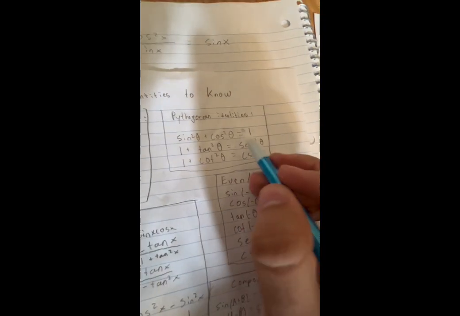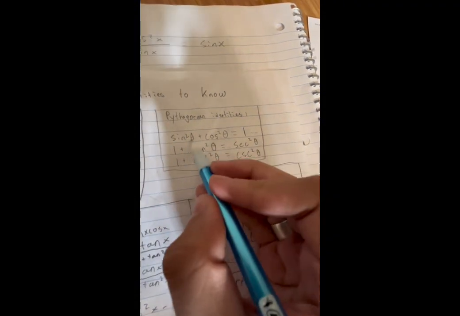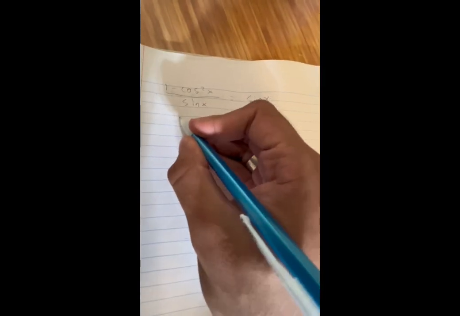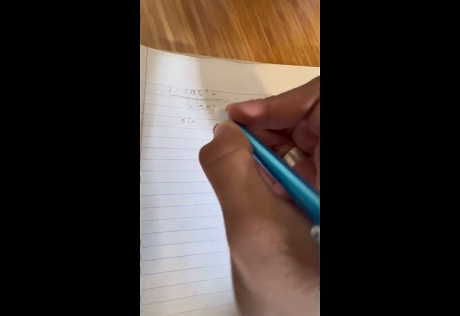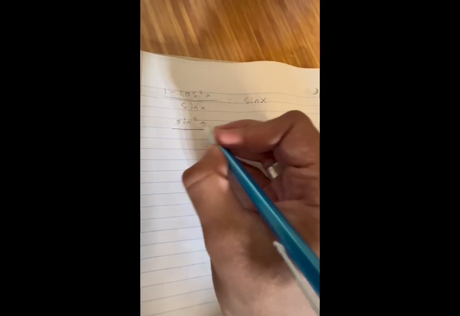We want to look at our Pythagorean identities, because when there's a square, a Pythagorean identity is going to be useful. We know 1 minus cos squared theta, if we move the cos squared over here, is sine squared theta. We want to get a sine x, so we can turn that into sine squared x over sine x.